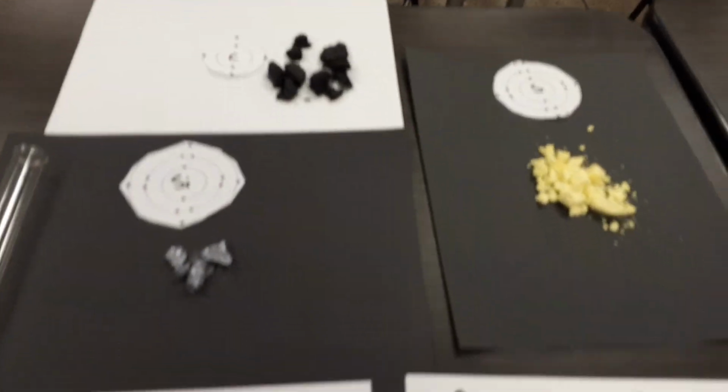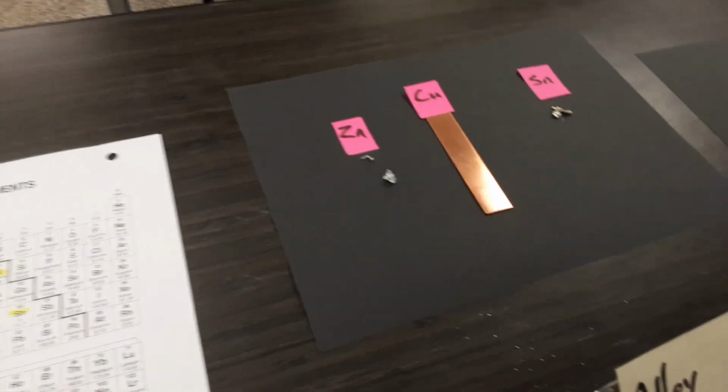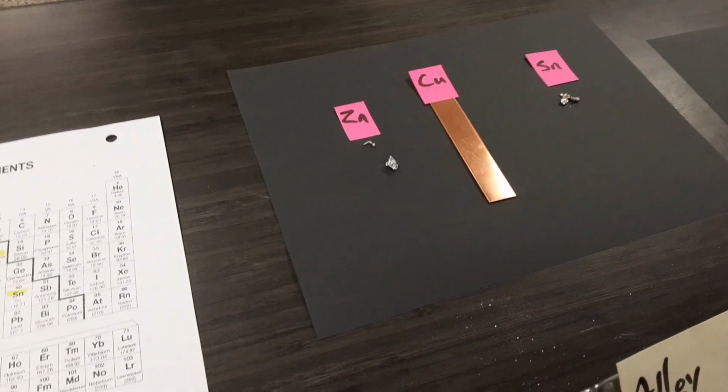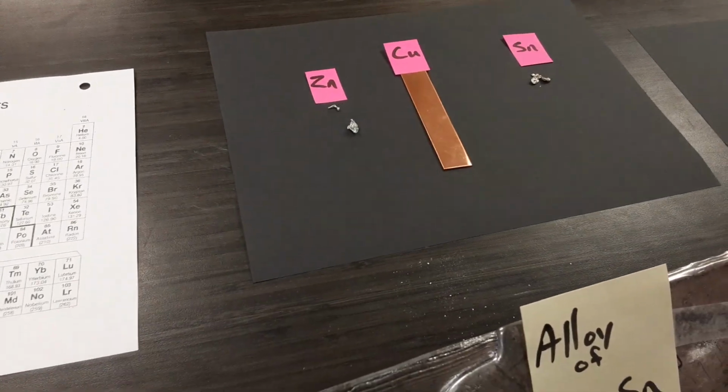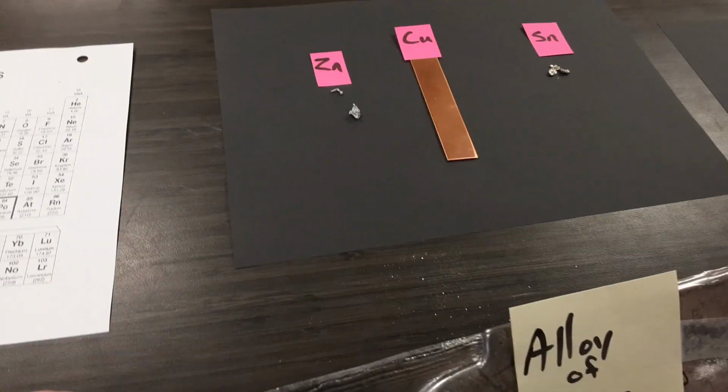Hello humans, we are going to have a quick tour of some of the materials, elements, and compounds that we have in the classroom. You've probably seen these during labs, and we're going to take some guided notes with these things.